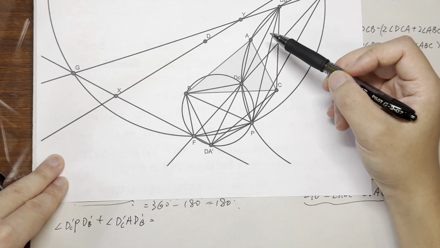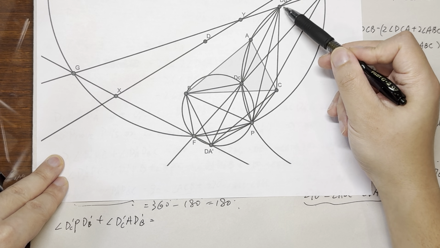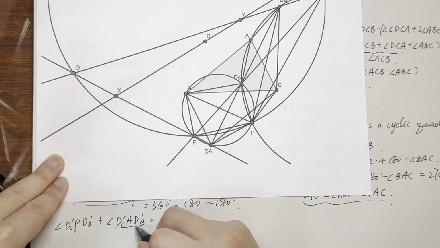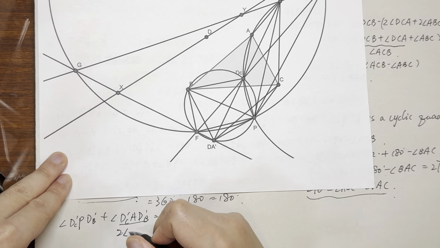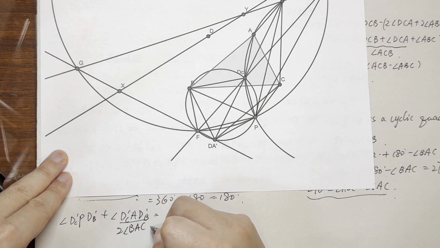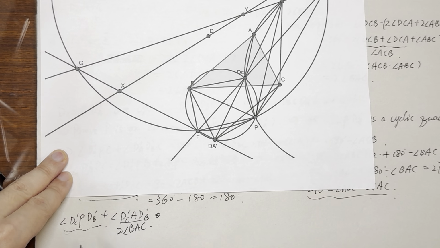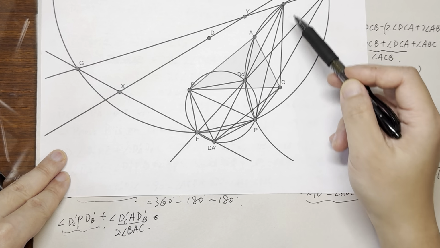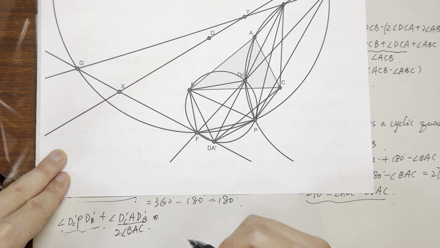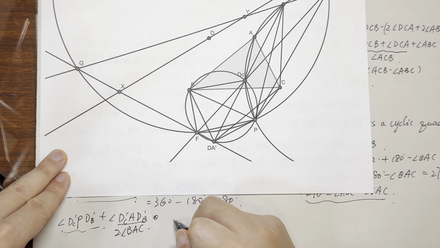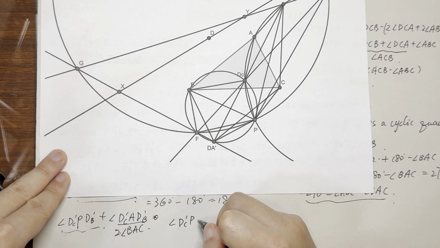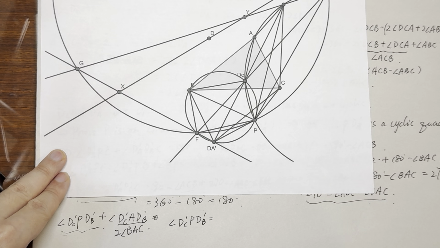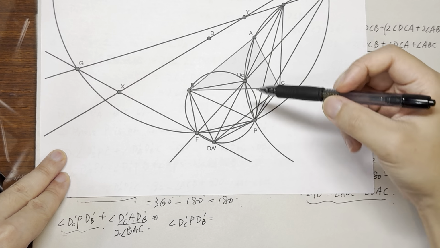The angle DC' A dB' is twice angle BAC, right? So now let's calculate this one, DC' P dB'.